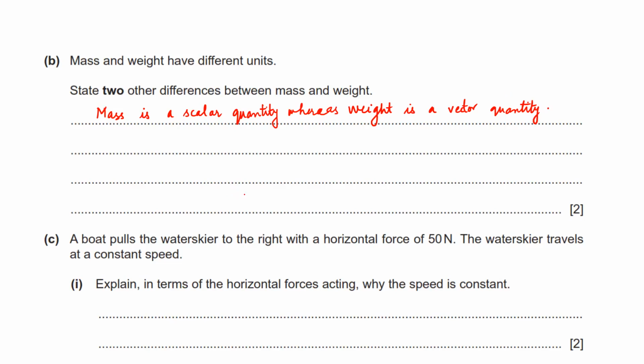Then we can say that mass does not vary with proportion.